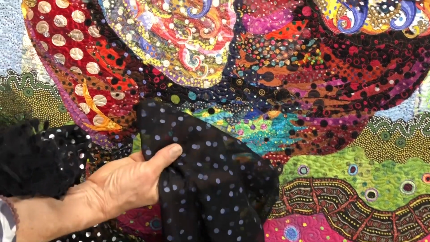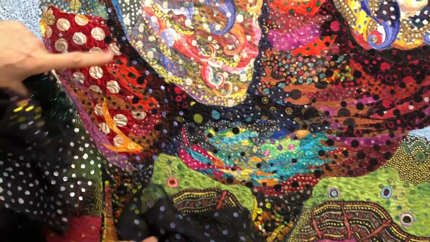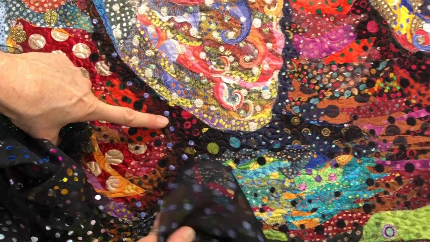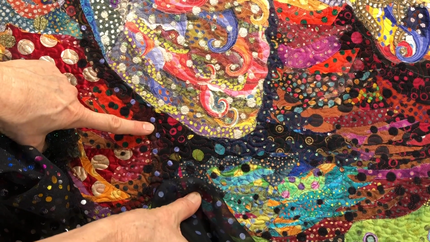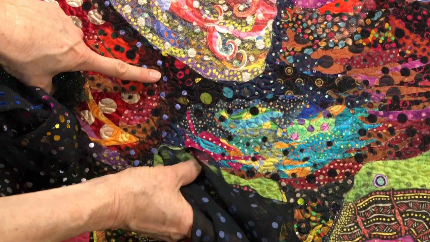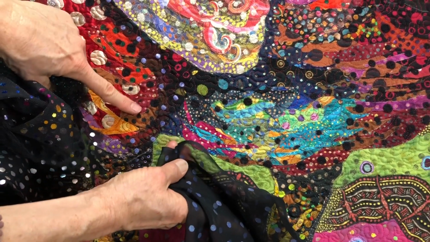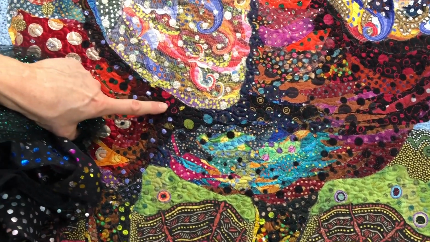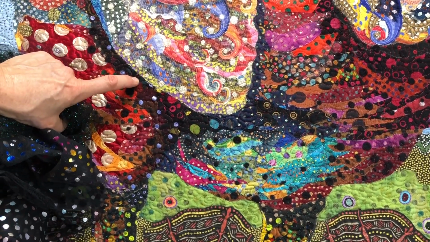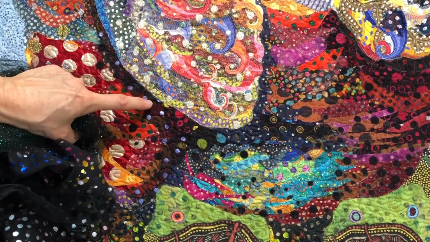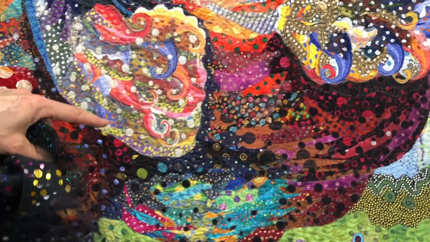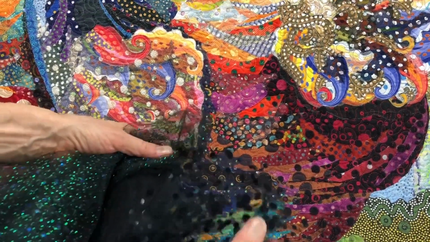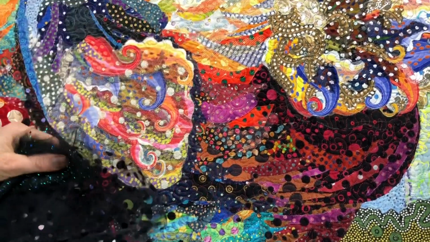Now we've got this one here. This has got some great little purple polka dots, and you can see them showing up right in here. It's actually more of an organza, so it's a little more opaque than some of these other things I'm going to be showing you, but it adds a really nice dark shadow underneath that wing to help bring out that contrast and that value change.